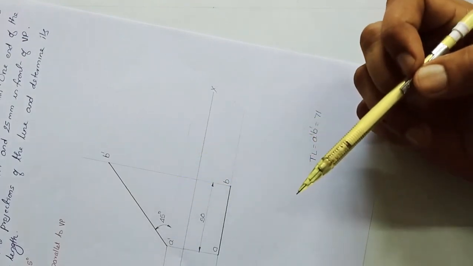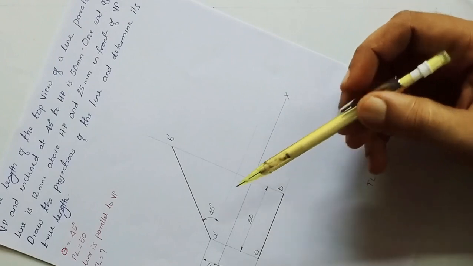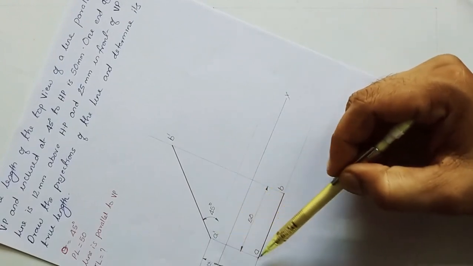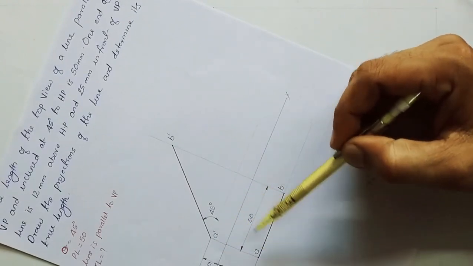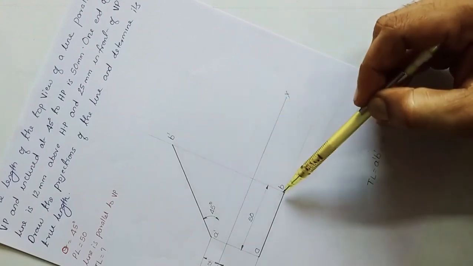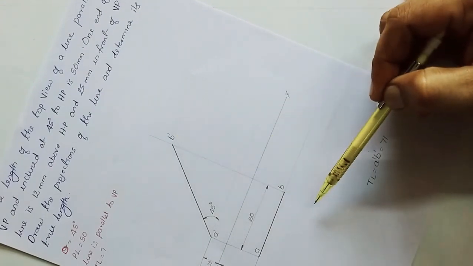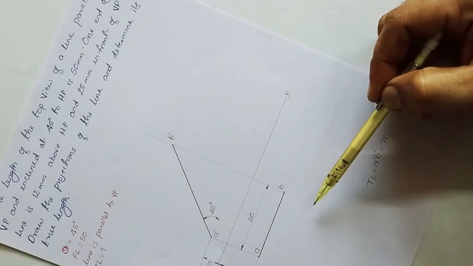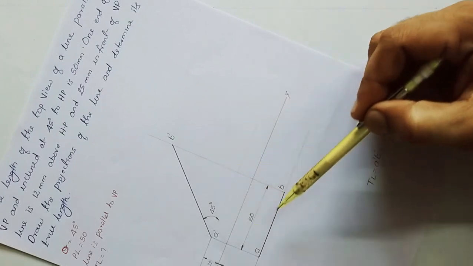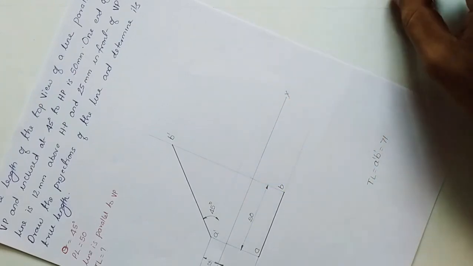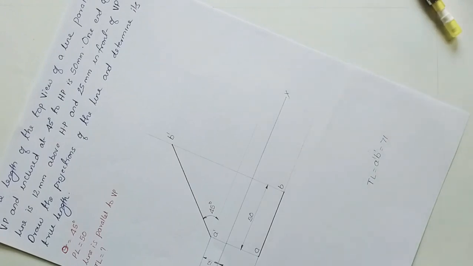So the important point that you have to remember here is that the front view and top view of the same points will always be along the same projector. This logic we have to take into account in order to solve this particular problem. So that is about problem number 6.